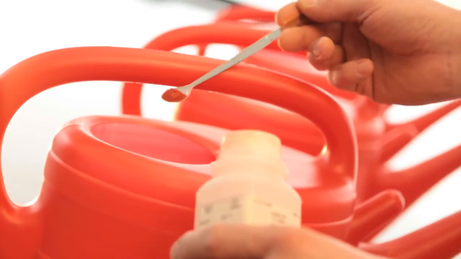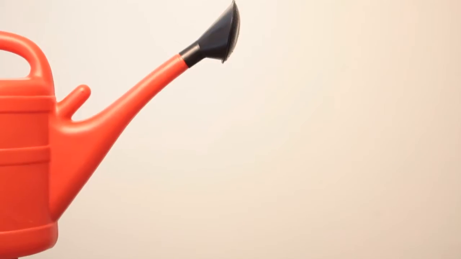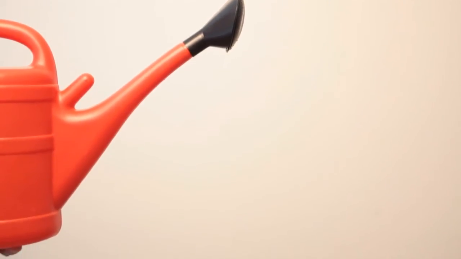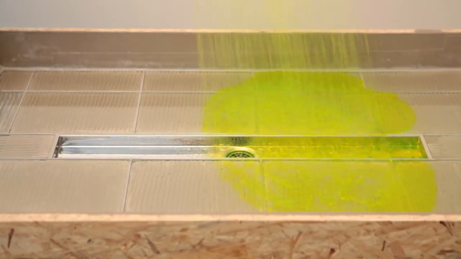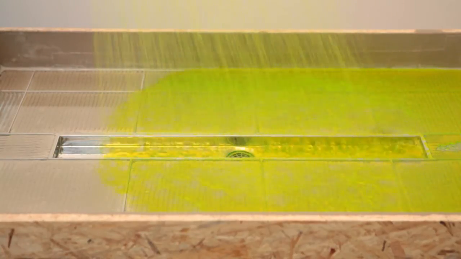For our experiment, we have filled 3 watering cans with colored water. The first experiment begins. Let the water pour. The water flows over the tiles and into the channel body. Due to the length of the shower channel, water begins to build up in the channel body while draining, before flowing into the floor drain below the channel.